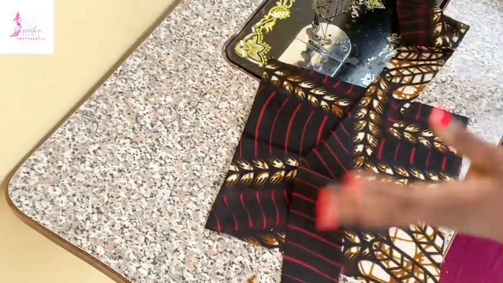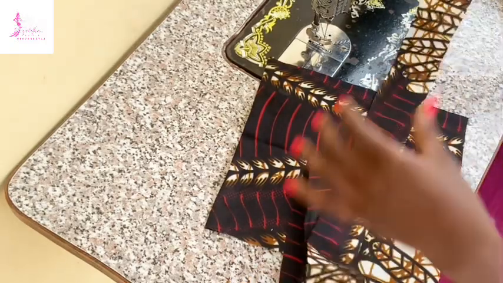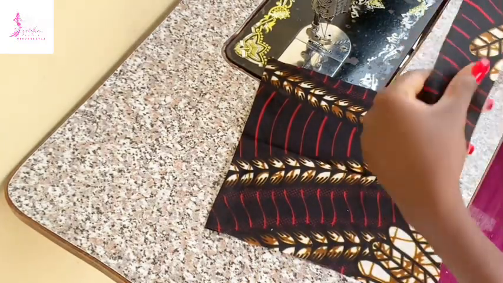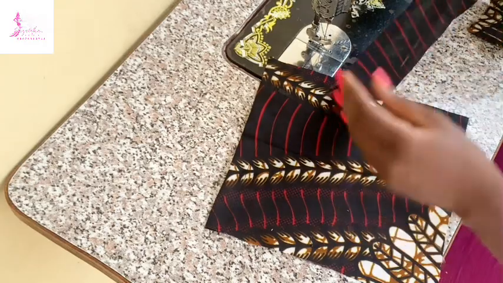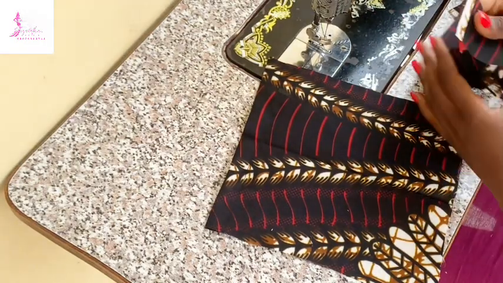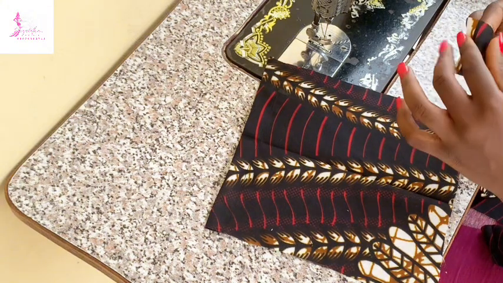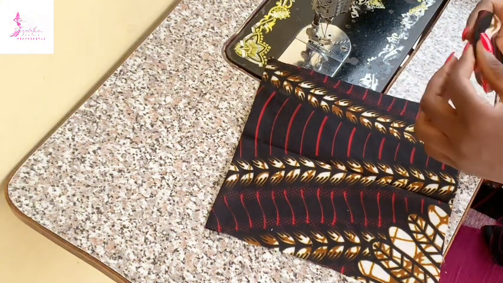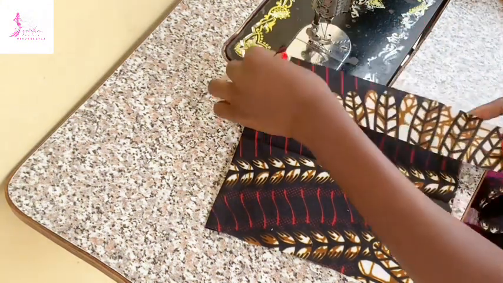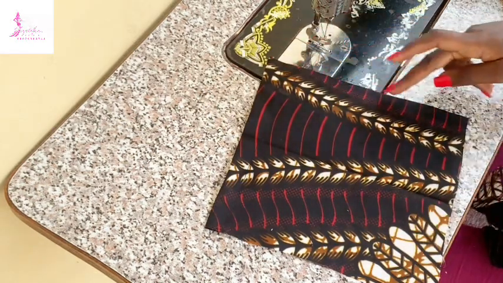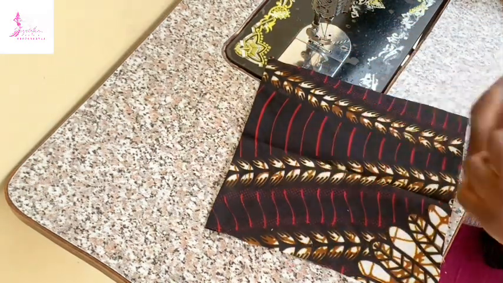Okay, so you cut out a stripe of 2 inches and make sure it is wide. There's no particular length for this, just make sure you have enough material to work with. So this is my stripe. Then I'll go ahead and fold this part down, just fold it down like this. Then I'll sew it round the edges like this, round the edges.